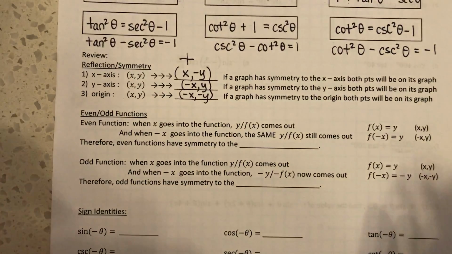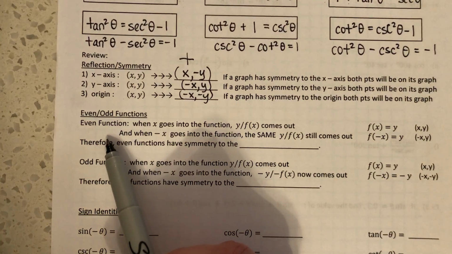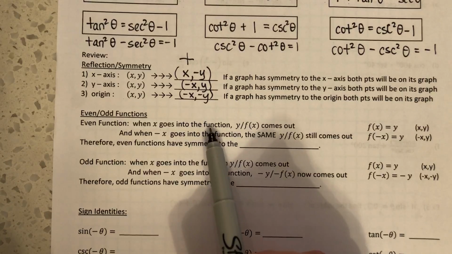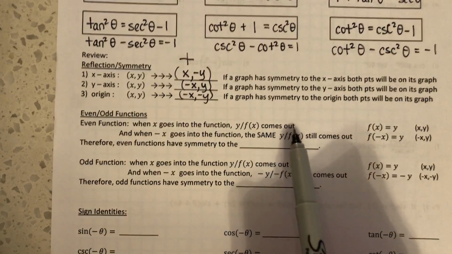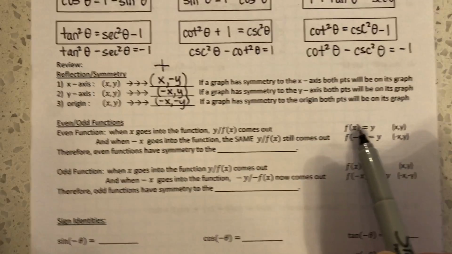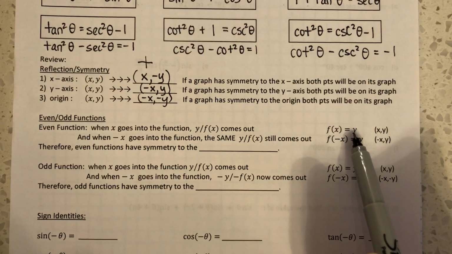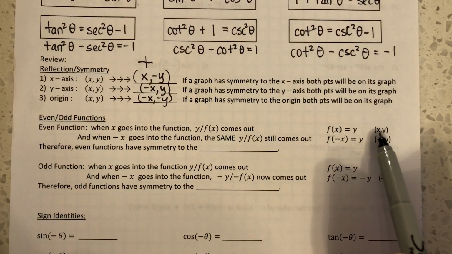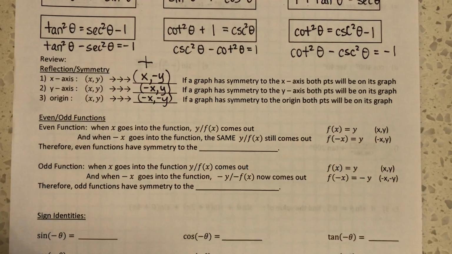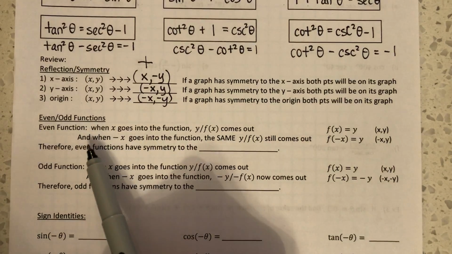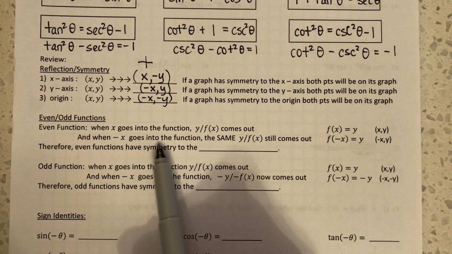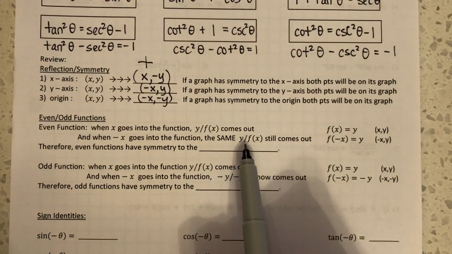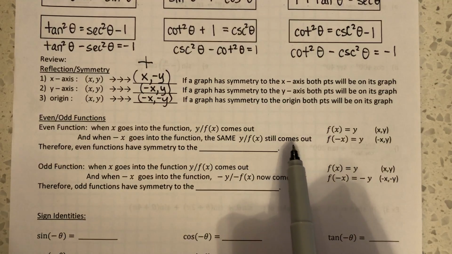Well, let's see. An even function, by definition, is when x goes into the function, y or f of x comes out, right? That's normal. X goes into the function, and then y comes out. So I can make that ordered pair. X went in, and y came out. Well, if you are an even function, then when the opposite of x goes into that function, the same y, f of x value still comes out.